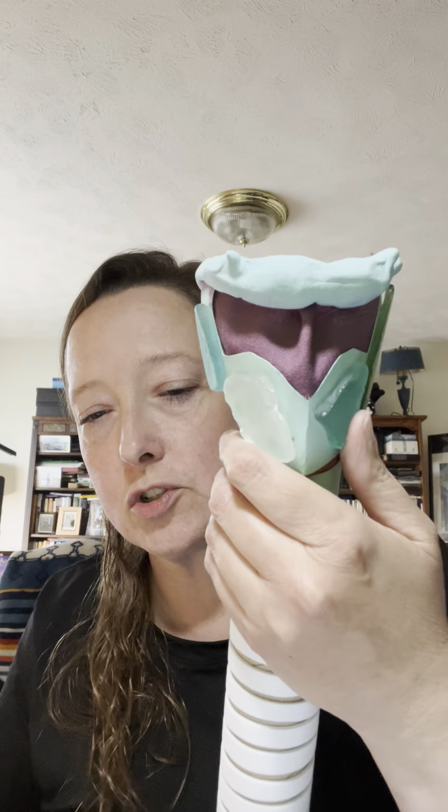Your thyroid cartilage is represented here by cardstock and sea glass. I added some sea glass because it's a big protective barrier for your vocal folds. It's your largest cartilage in the larynx. And it has a small projection here, which makes your Adam's apple. So it comes out. You can't see it on me because I'm not a guy.